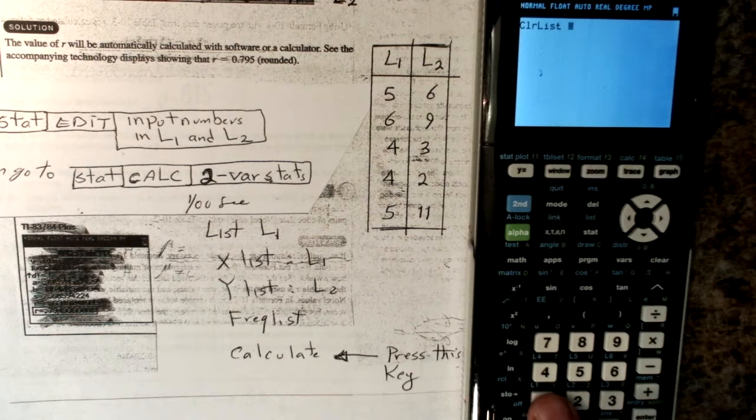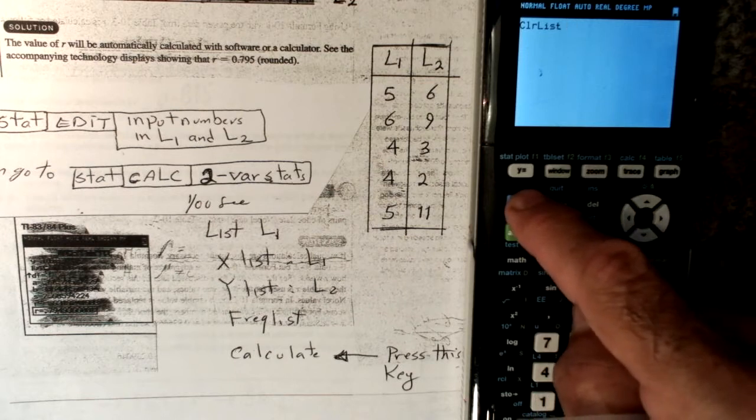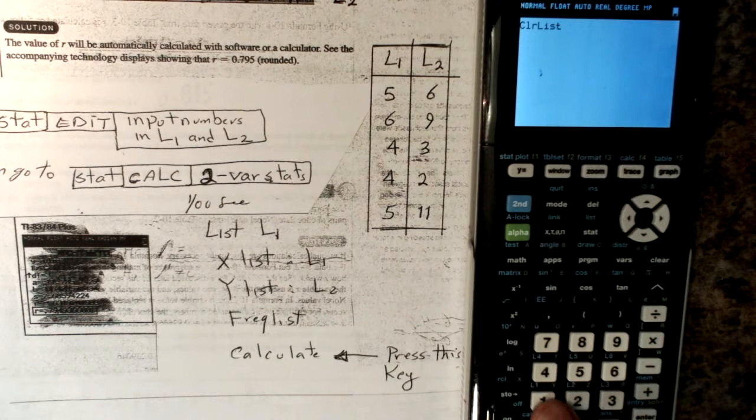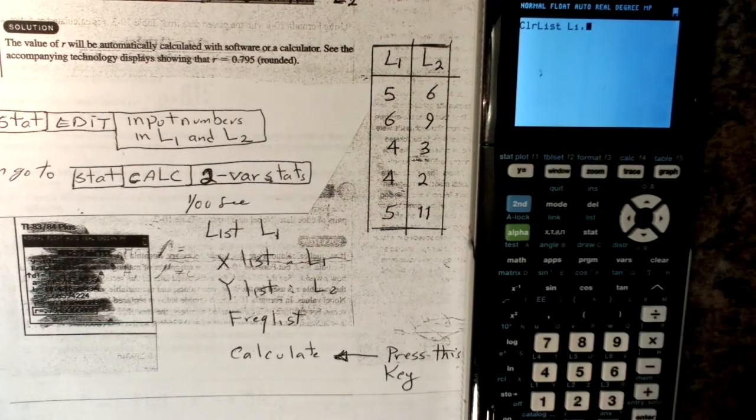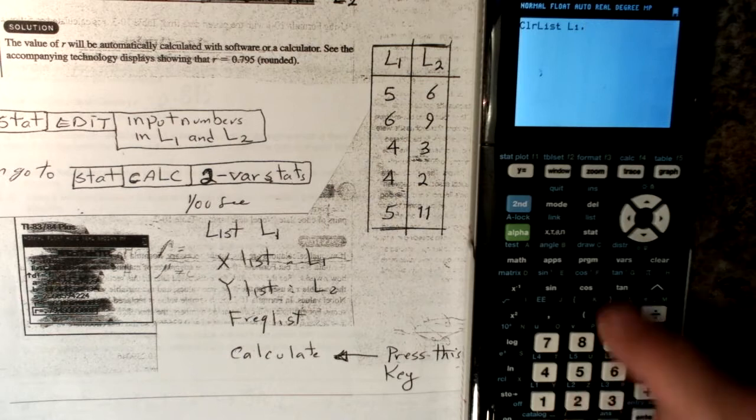You see it's blue, so you gotta press second and then 1. Second, that's L1. You gotta put a comma if you want to ask the calculator to clear a bunch of lists. So comma, this is comma. Then you want L2. L2 is here, number 2.